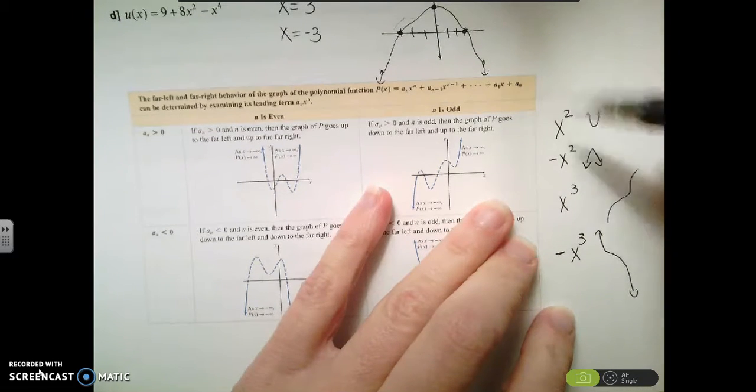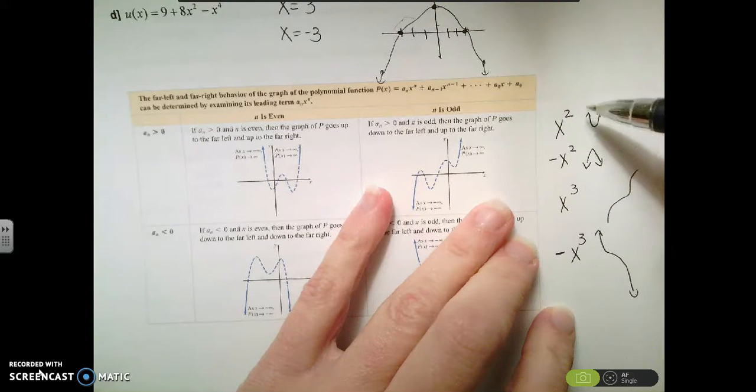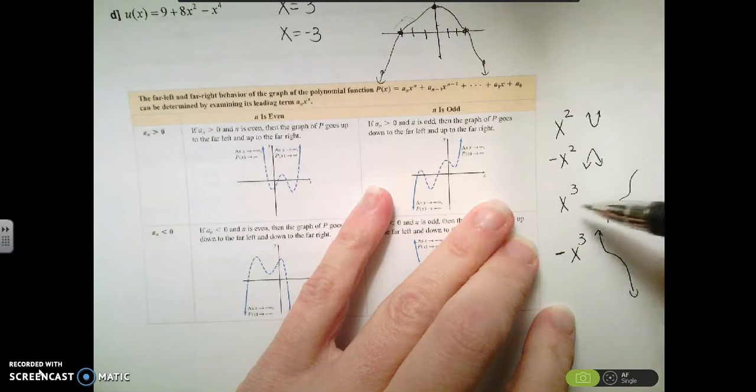So what happens is if the power is even, 2, 4, 6, 8, then it will be up and up or down and down. In other words, they're both going to be in the same direction. Whereas if it's cubed or fifth power or seventh power, then you're going to have opposite actions.